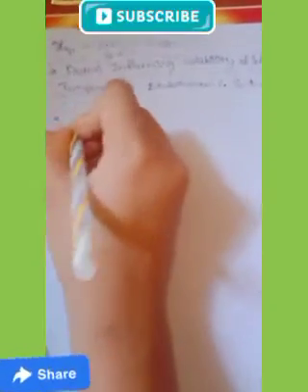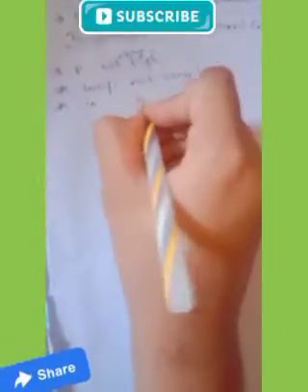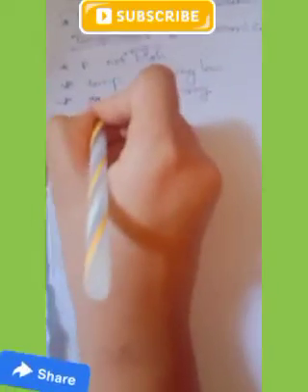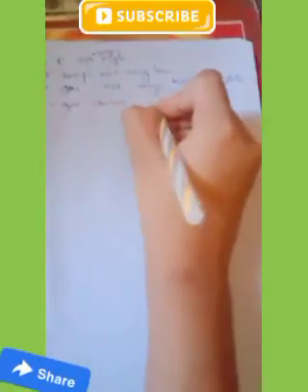Pressure is not high. Next, temperature is not very low. Gas is not highly soluble.